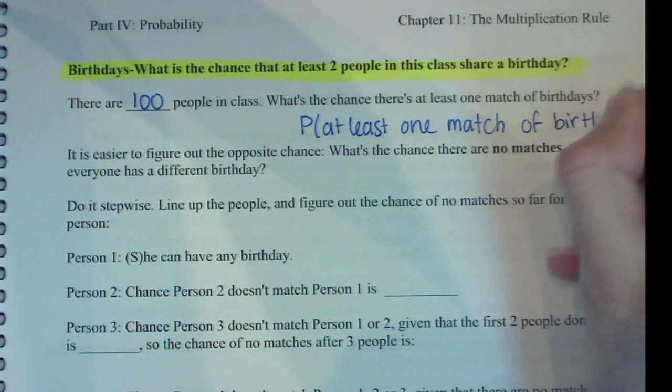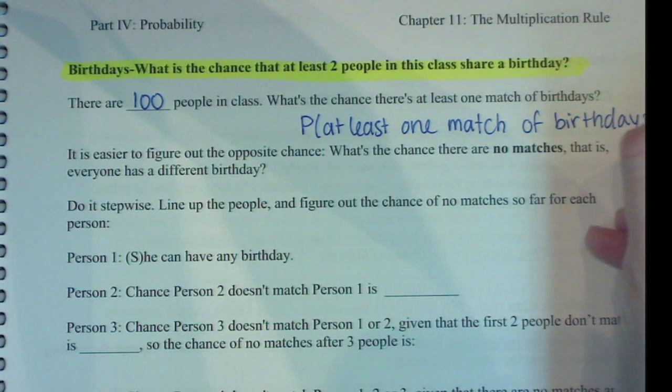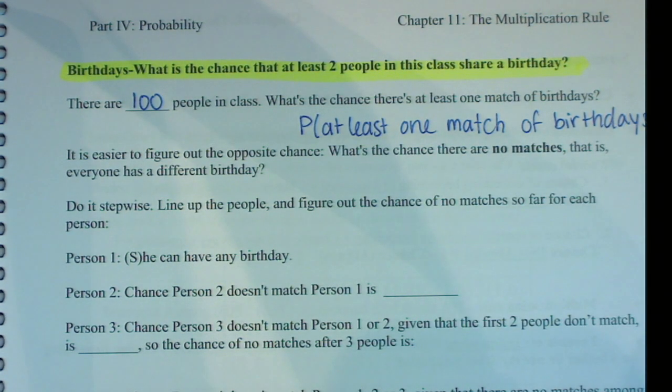So the question is, did we get lucky? I just went through 20 people and we got a match. We did get lucky because they were sitting right next to each other.